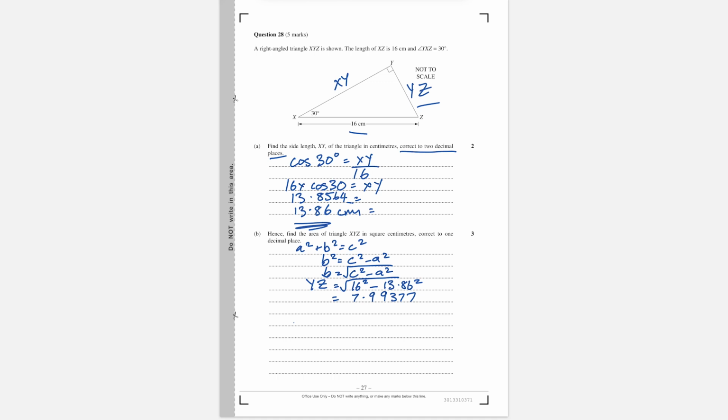Okay, and then we want to find the area of the triangle. So that's going to be A is equal to half base times height, which is equal to half. Our base is 13.86 times our height, which is 7.99377. Let's multiply those numbers together, and then divided by 2.